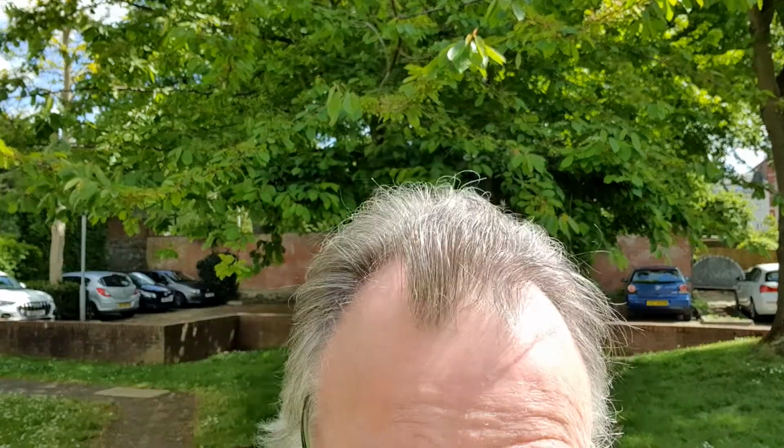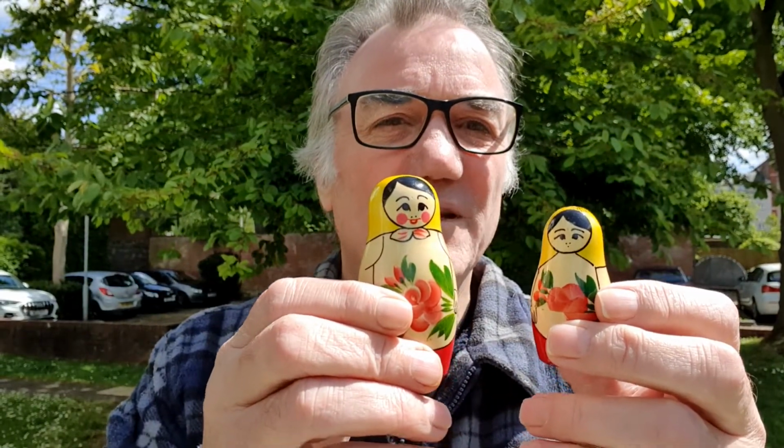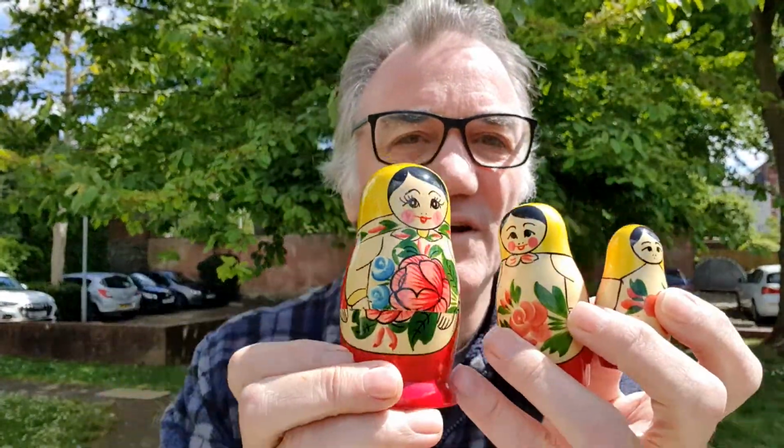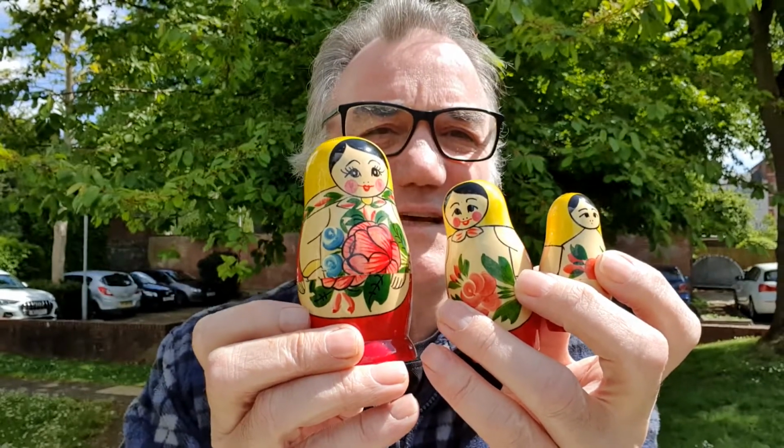Now, the theory of logical types states that a member of the class is not the class itself. So, this is a child, and a child is a member of a family, but is not the class itself. This family is a member of a tribe, but is not the class itself. So here we have 3 different logical types of information.